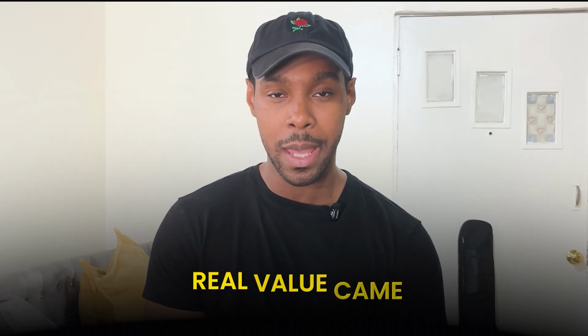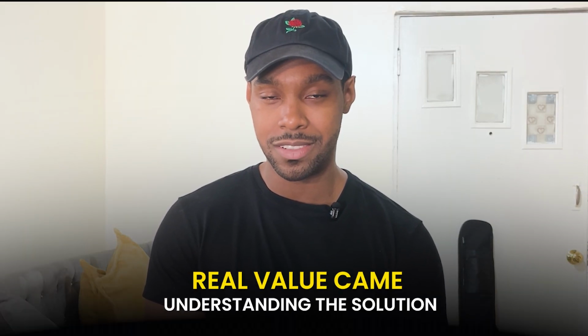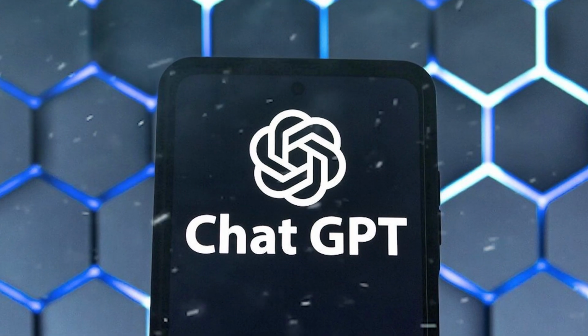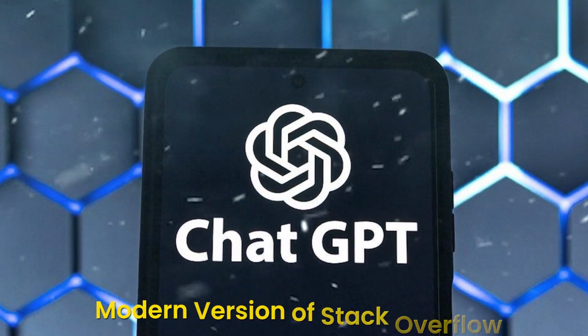Back then, most developers would just copy and paste an answer from Stack Overflow and just hope for the best. But the real ones out there know that the real value came from understanding the solution, seeing why it worked, and then adapting it to fit the problem you're trying to solve. AI tools like ChatGPT are no different. ChatGPT is honestly just a more modern version of Stack Overflow. You shouldn't just blindly trust whatever answer it produces. You need to use your own brain and push back against the answer if you disagree.